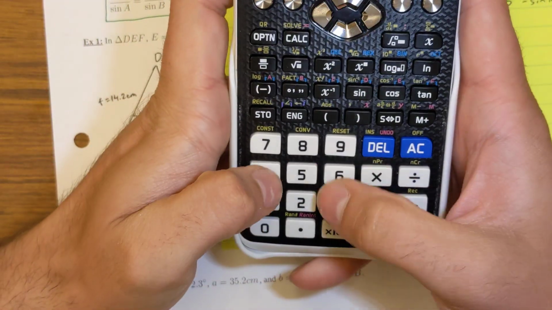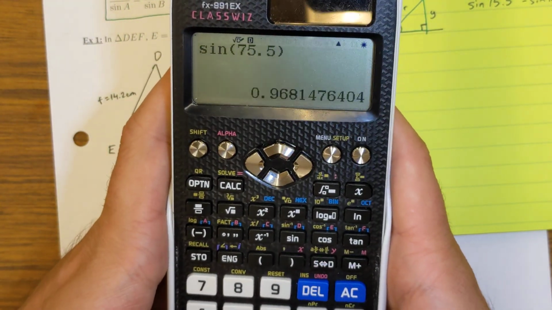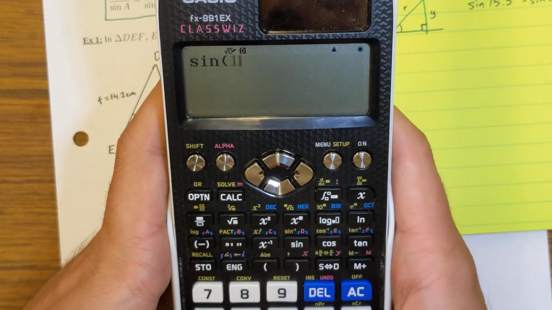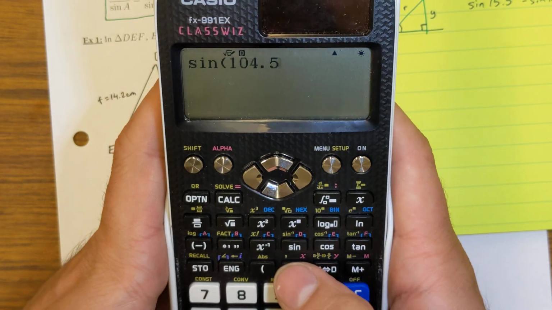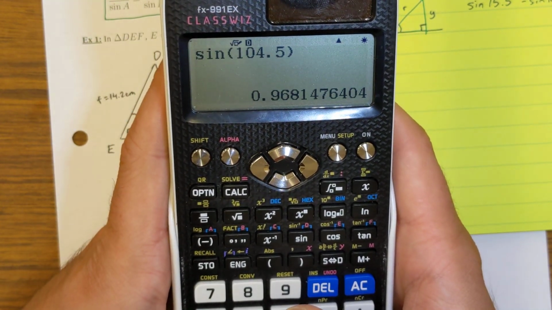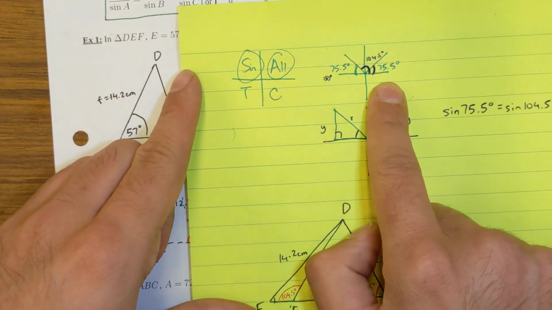If I put sine of 75.5 in my calculator, 0.9681, it's the same as sine of 104.5, 0.9681, because of that symmetry with sine.